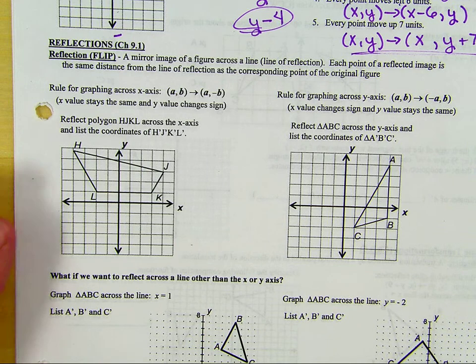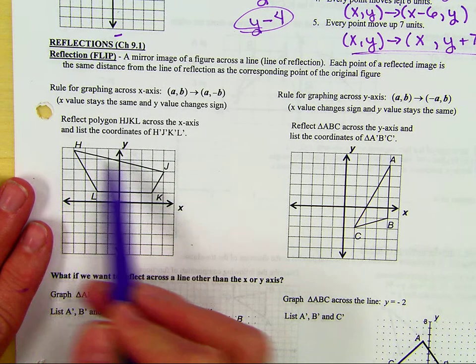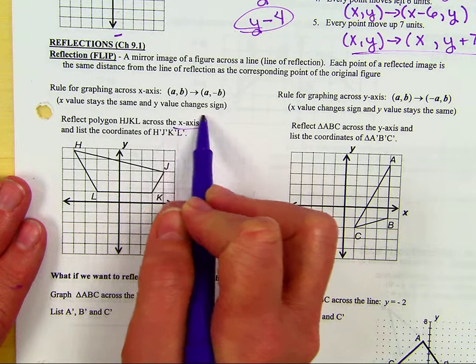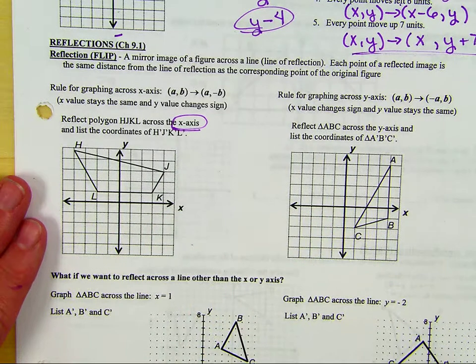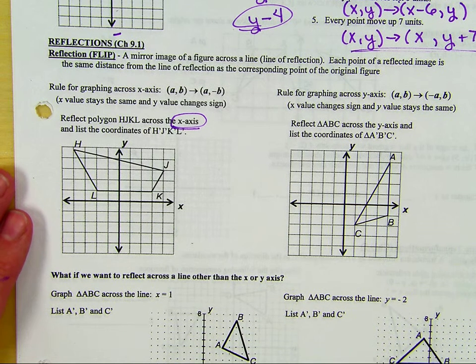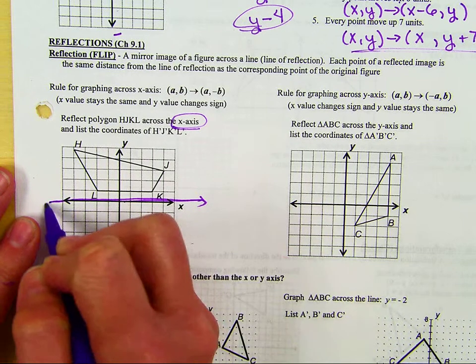So I'm going to reflect this polygon, HJKL, across the x-axis. This is important. You have to know what you're reflecting across. I always circle mine so that I don't lose track of what I'm supposed to be doing. I'm going to highlight that x-axis. That's what I'm going to reflect across.